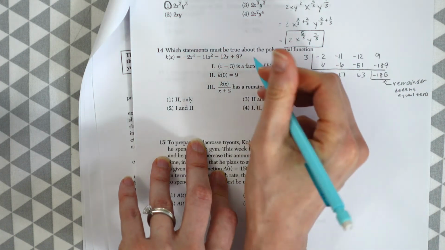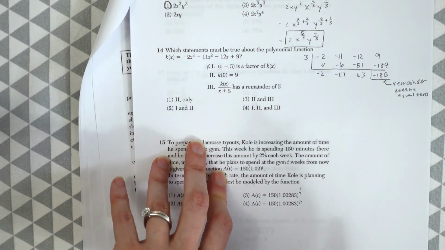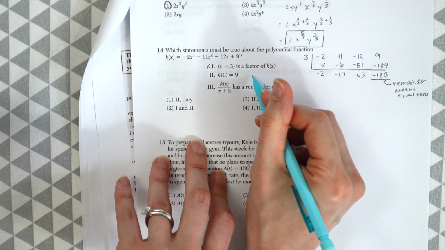Therefore, it's not a factor, so no. So 1 is not correct. Okay, let's try the next one.